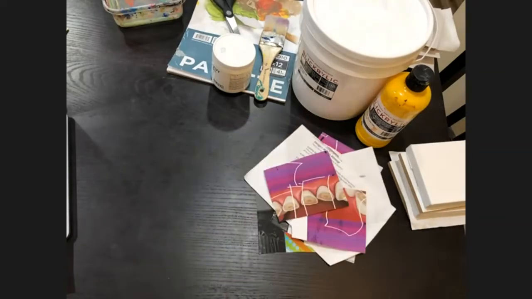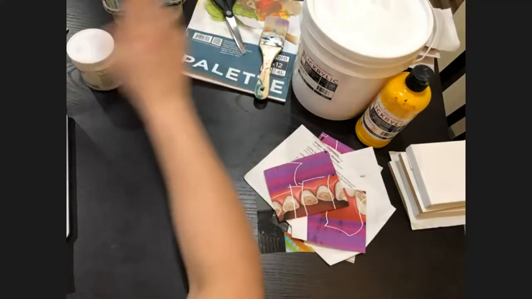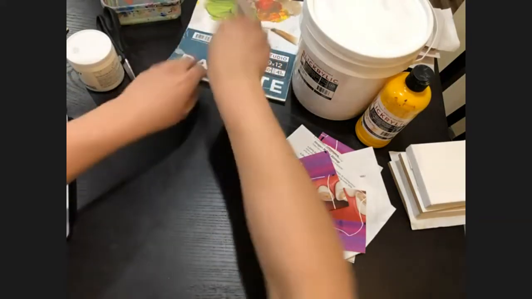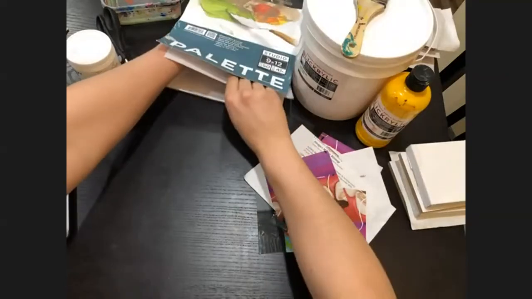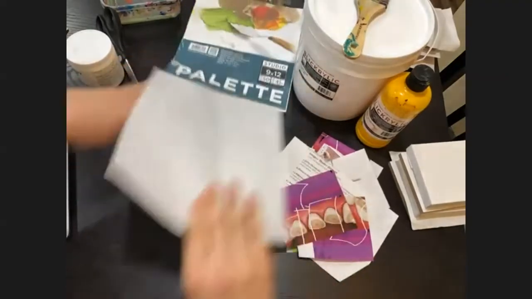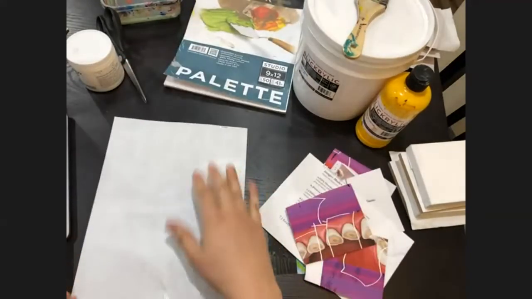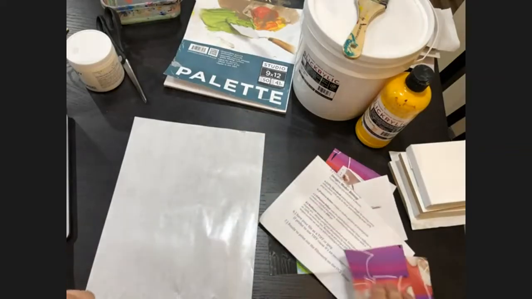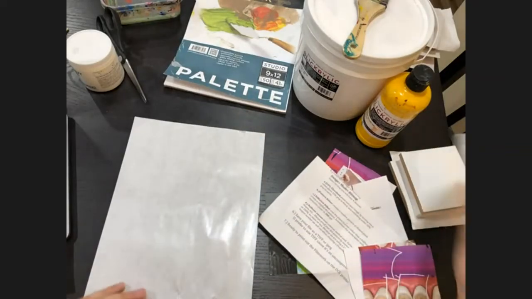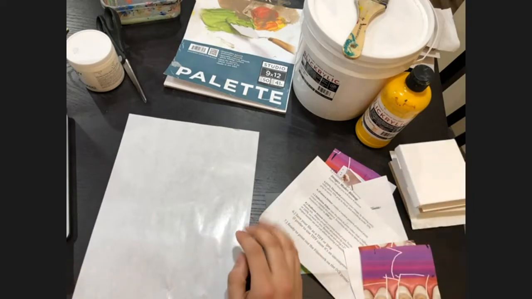So I guess I can just go into it, maybe I'll do the demo. I'll just go into it and talk. I wouldn't normally use a paper palette, but this is not my table, so I don't want to get it dirty.